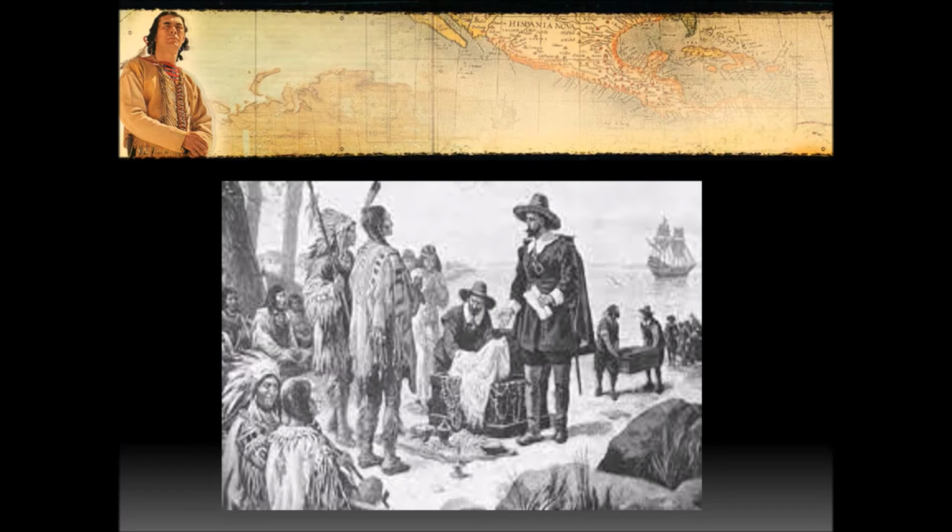Next, this is a picture of when the European immigrants or settlers came to America and dealt with the Native Americans economically and socially.